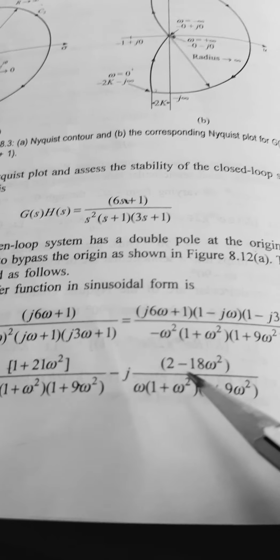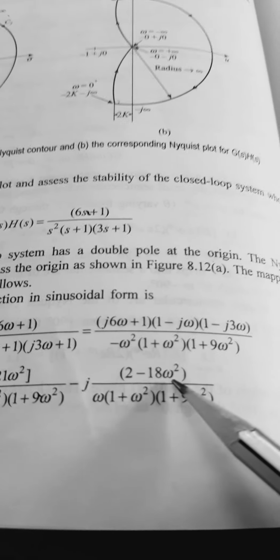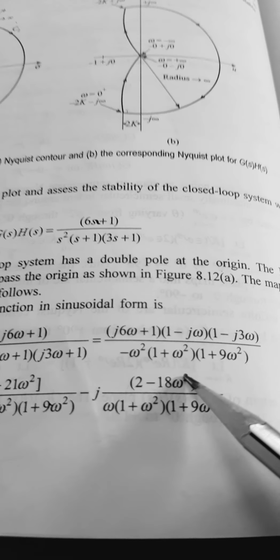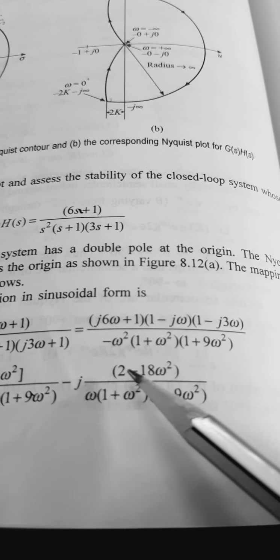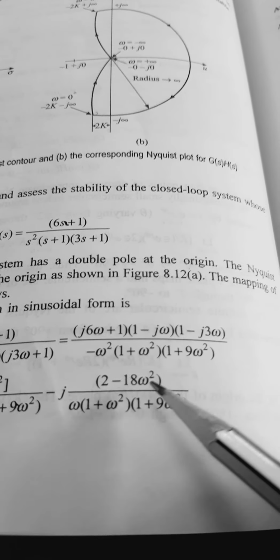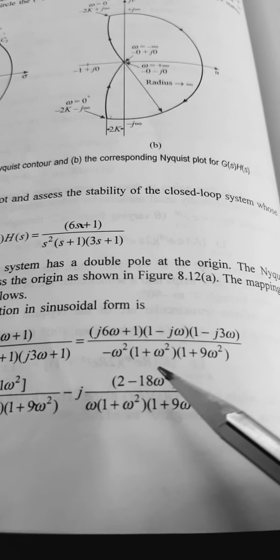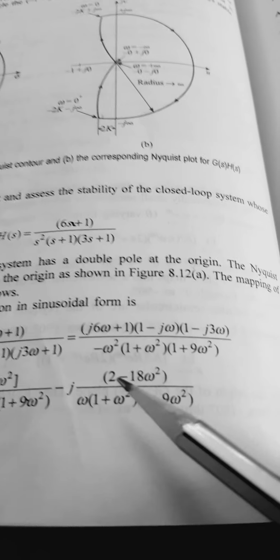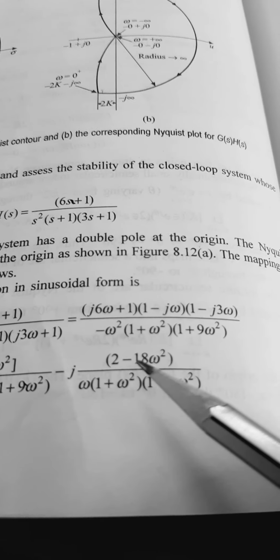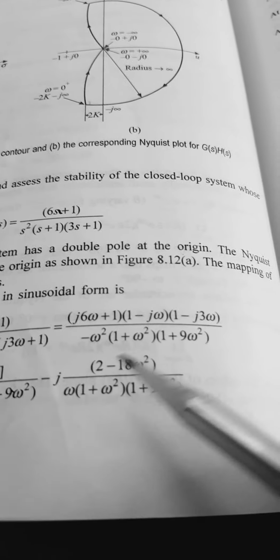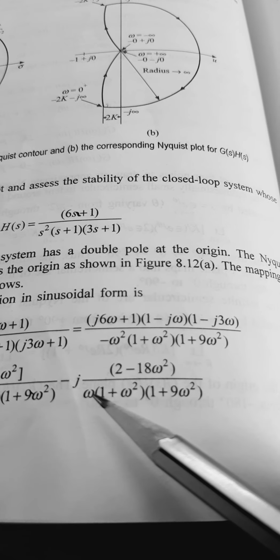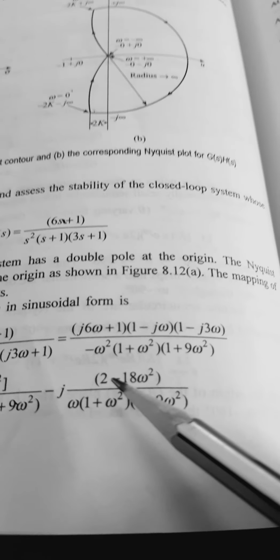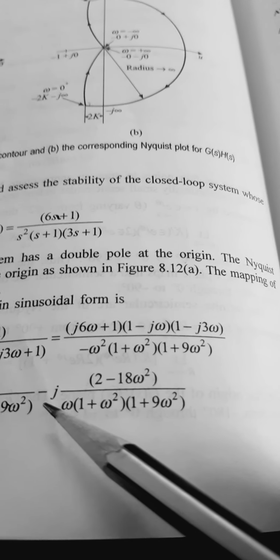Here, 2 minus 18 omega square. Omega square, we should connect minus infinity. Minus infinity square means it is plus infinity square. 2 minus 18 infinity square, so 18 infinity square we can say infinity square. So 2 minus infinity square is nothing but minus infinity square only. And here, as you can see, this minus and this minus can be cancelled, so you are getting plus.